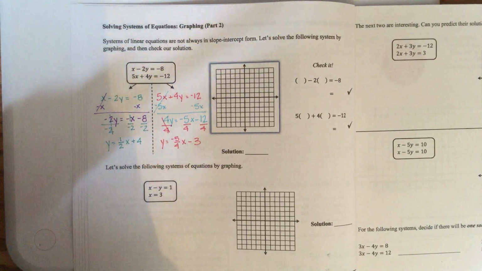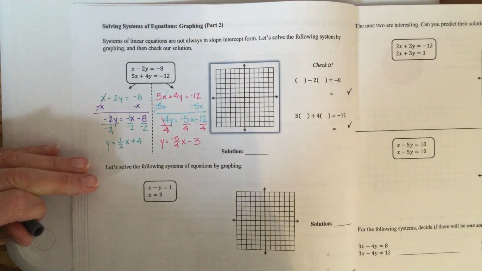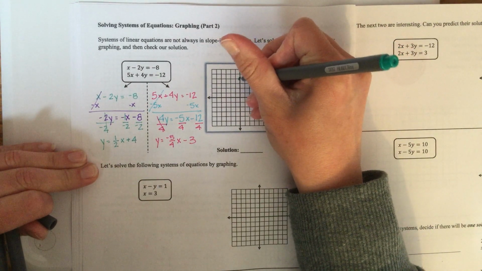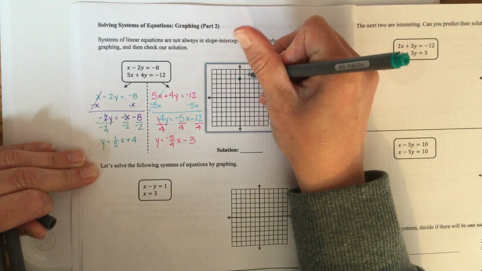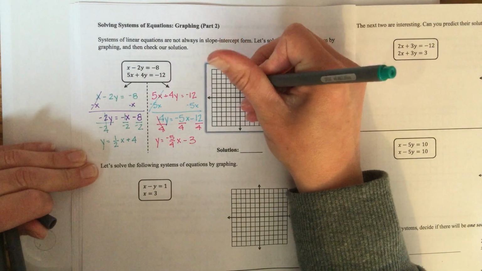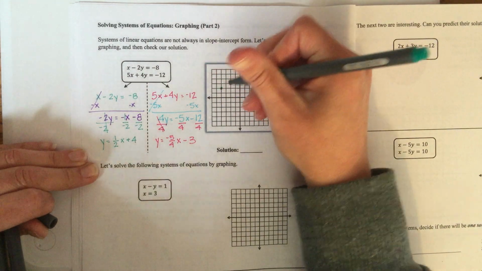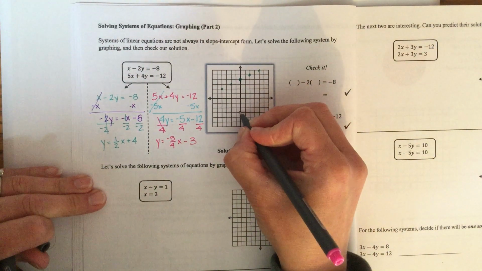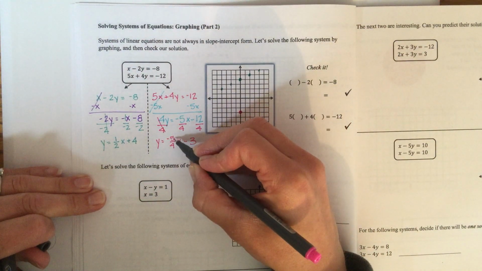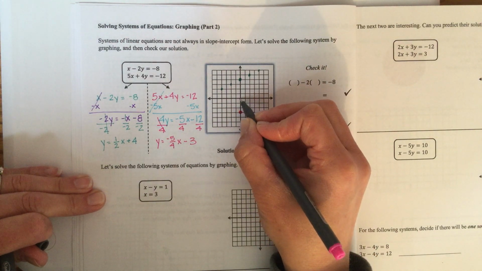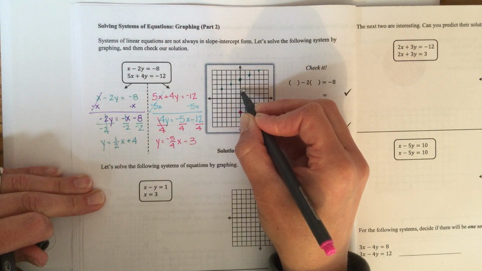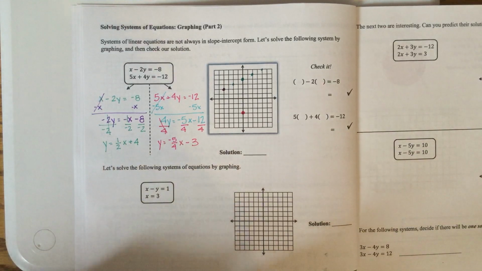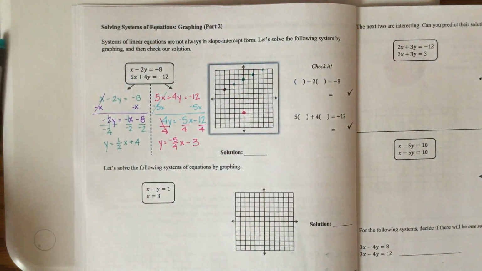So now I'm going to graph both my lines. My first one starts at +4. 1, 2, 3, 4. And it's a positive 1/2, so up 1 over 2, up 1 over 2, down 1 over 2, down 1 over 2. And then my other one starts at -3. I can't really go down 5, so I'm going to go up 5. 1, 2, 3, 4, 5. But I have to make my negative the 4 then. 1, 2, 3, 4. And you can see right then where they cross.